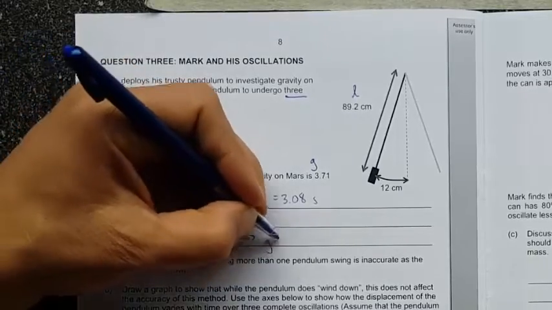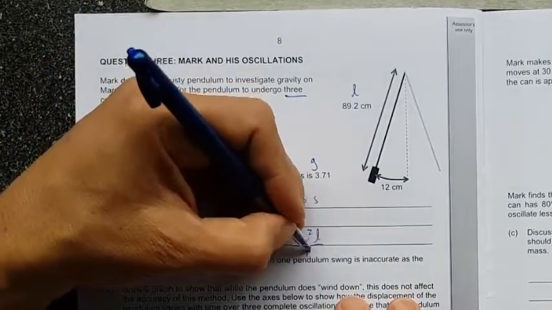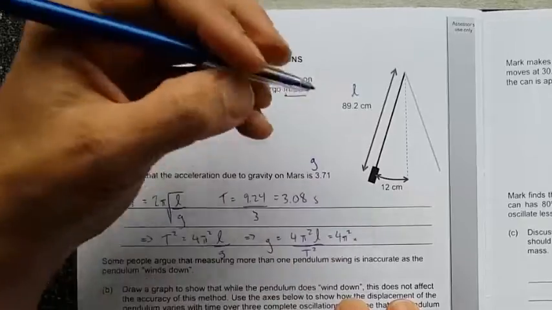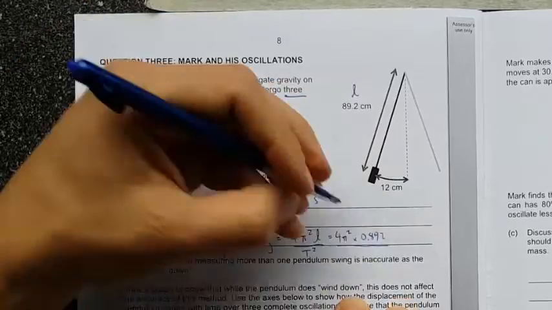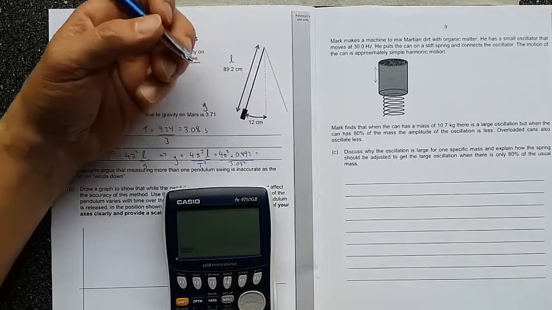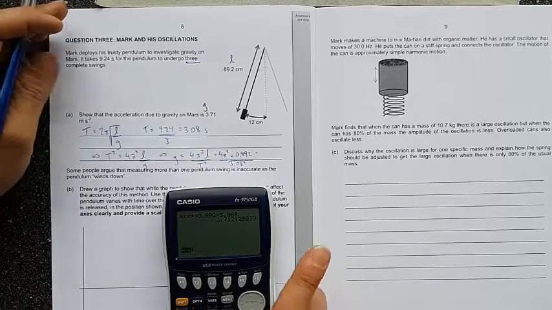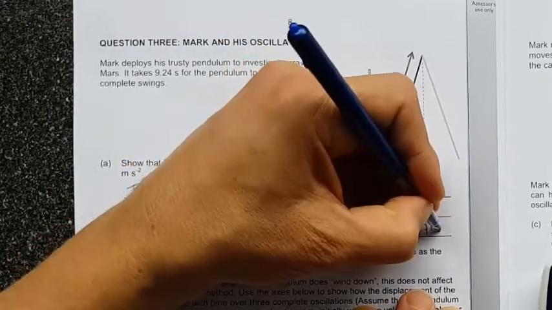So therefore, g is equal to 4 pi squared L over T squared, which is equal to 4 pi squared times 0.892 over 3.08 squared, which is equal to 4 times... which is 3.71 meters per second squared.